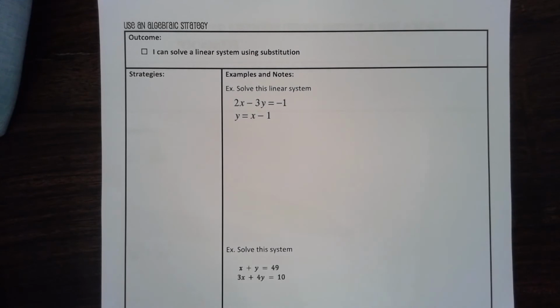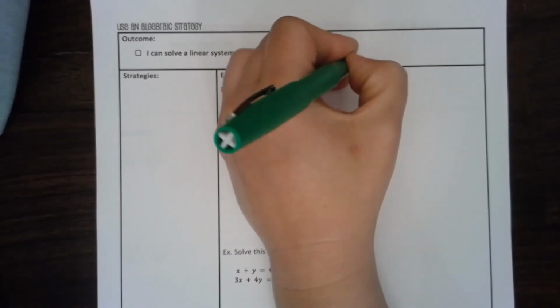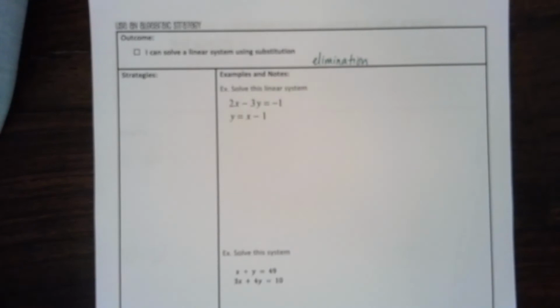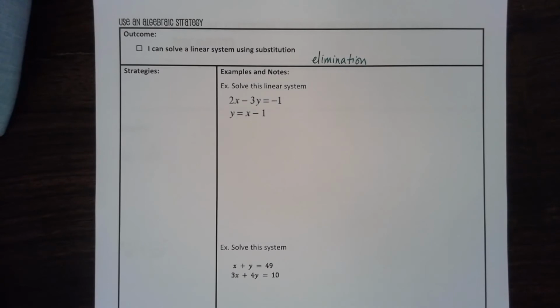If you want to look further into other methods, look up elimination. That's another strategy that we could use. It does exactly the same thing. Either of them will work. Okay, so let's figure out how we do that.